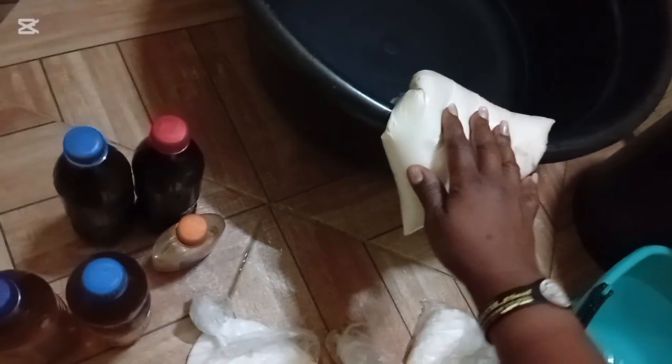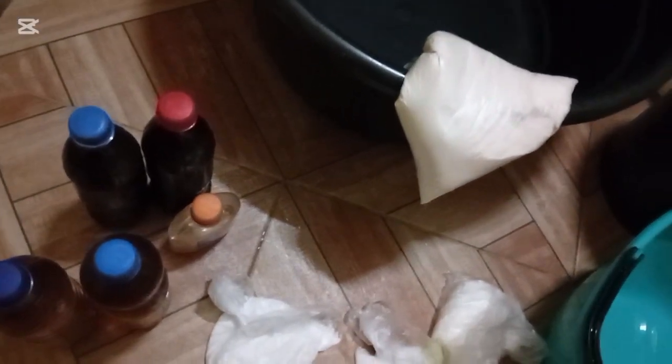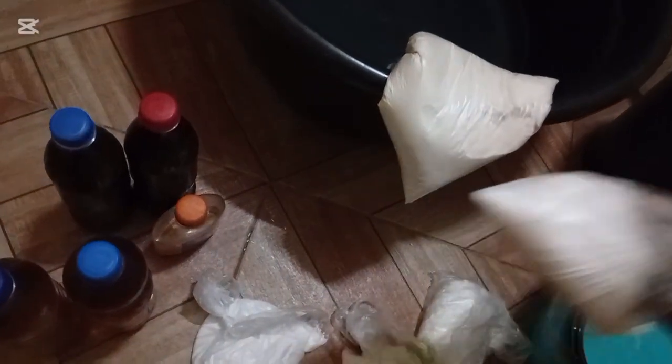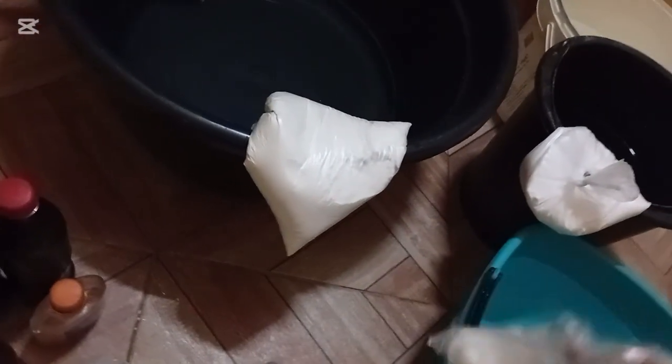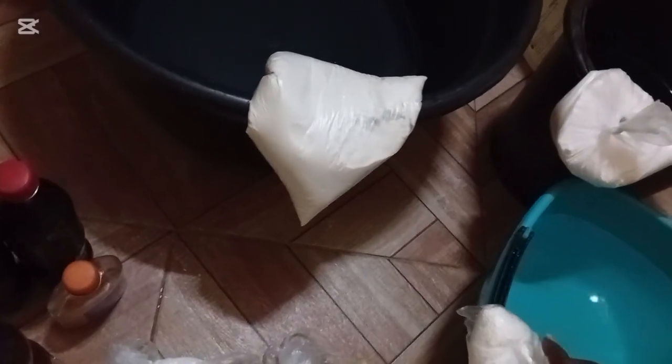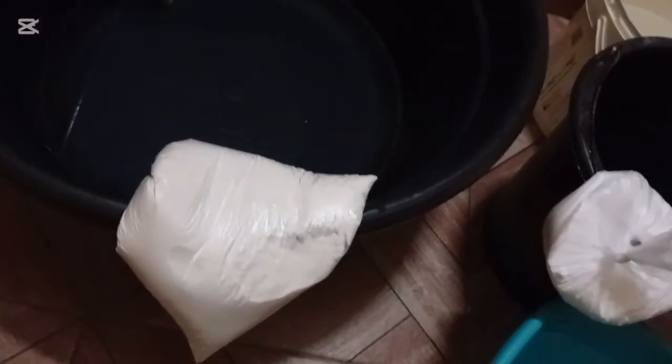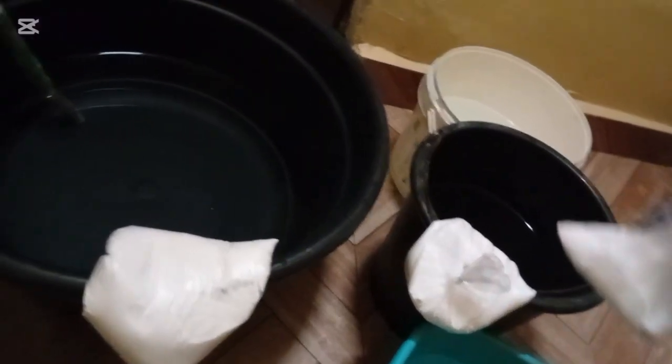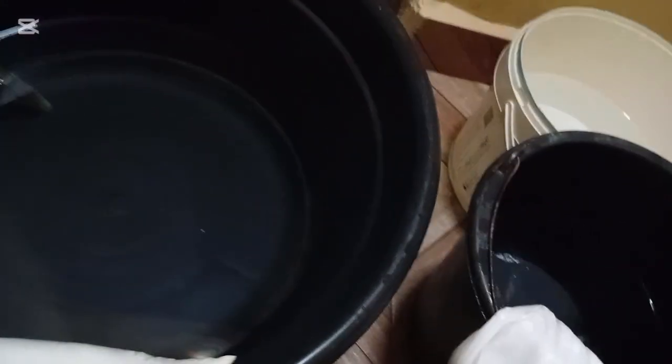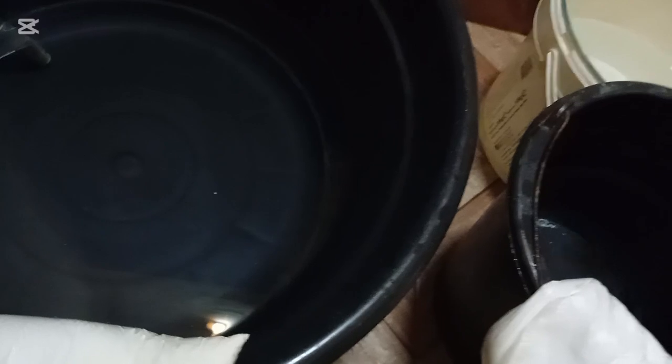This is nitro soap, 500 grams. I'll be dissolving nitro soap in the big bowl containing 15 liters. That is soda ash. I'll be dissolving soda ash in that black bucket having 5 liters of water. I'll be dissolving my STPP in that bowl, that white bowl.